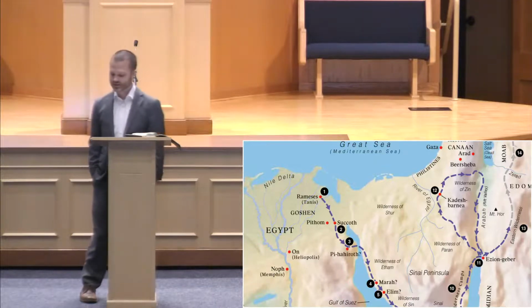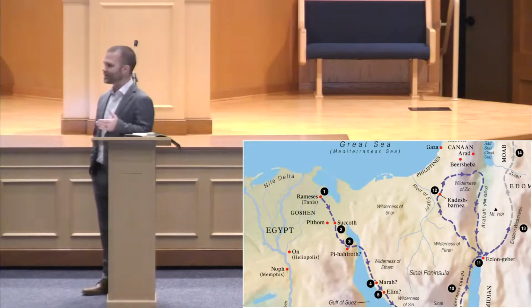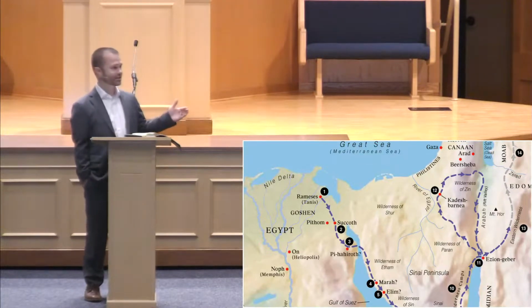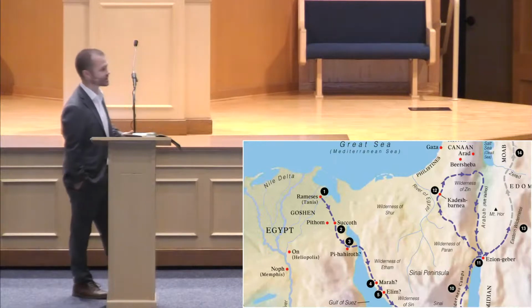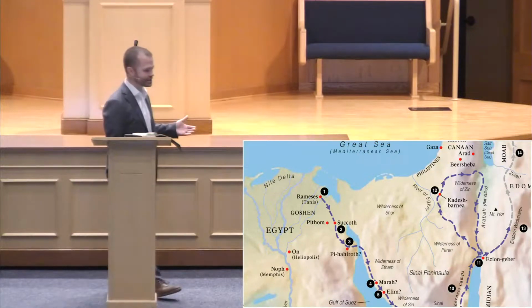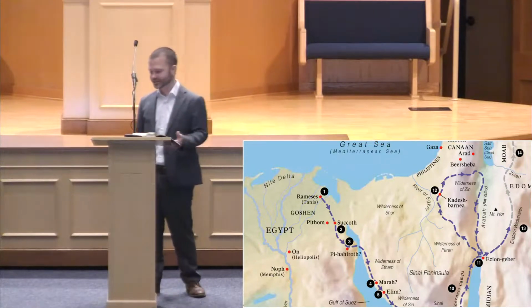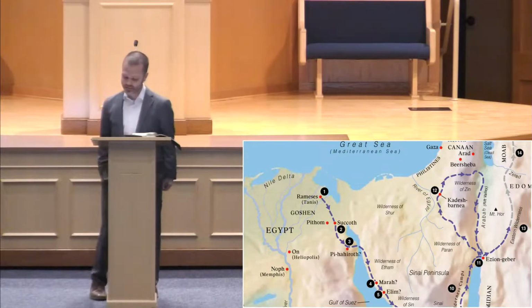And 600 of his select chariots, as well as all the rest of the chariots. Very interesting wording here that perhaps there were 600 better chariots or military-grade chariots, and then we also got everything else we could scrounge up in Egypt. This seems to be what it sounds like is happening here.